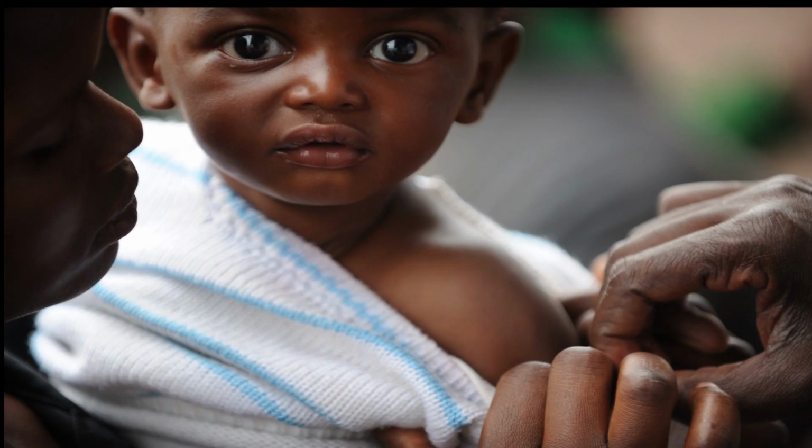Part 7, The Vaccine Solution. Cue the hero of our story, the measles vaccine. The vaccine stimulates the immune system to produce antibodies without causing the disease. It not only protects you but also contributes to herd immunity.